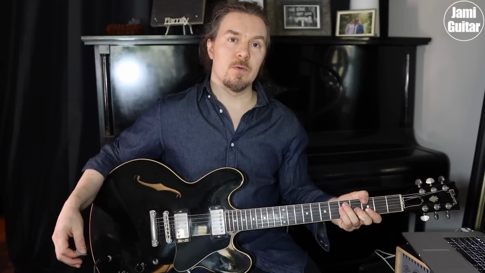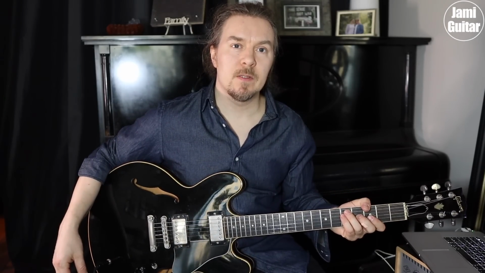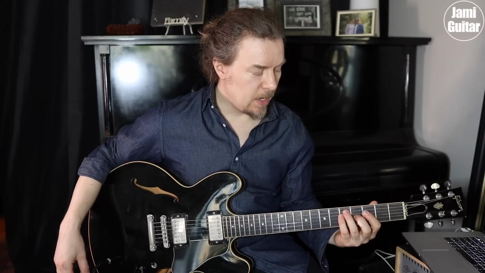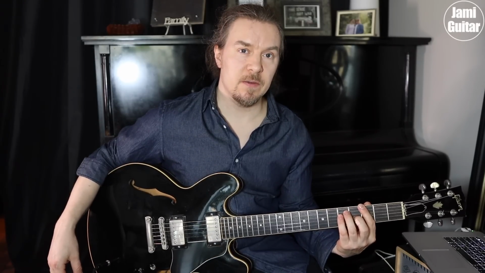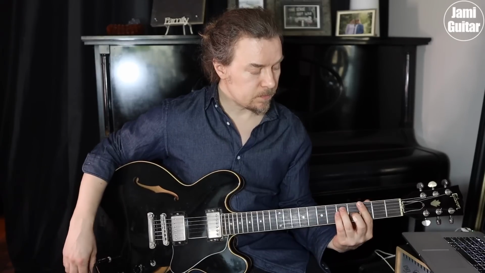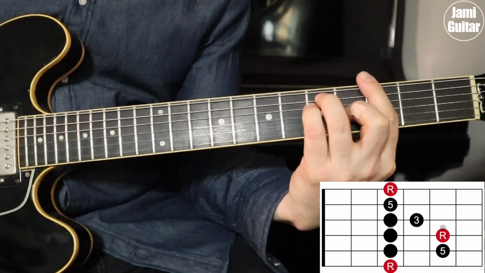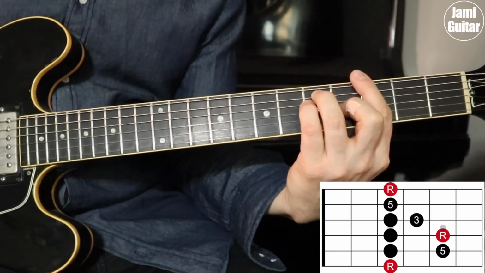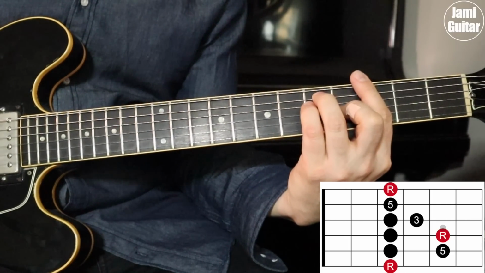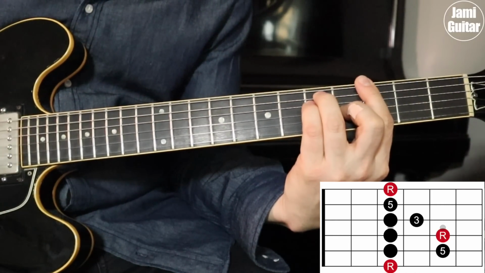I will show you how to play these different shapes, and today I'm using the G major chord in its first position. And this shape is E shape for the G major chord.